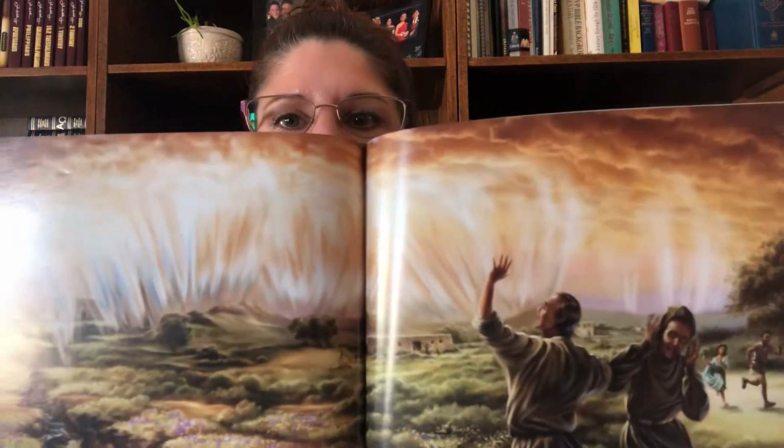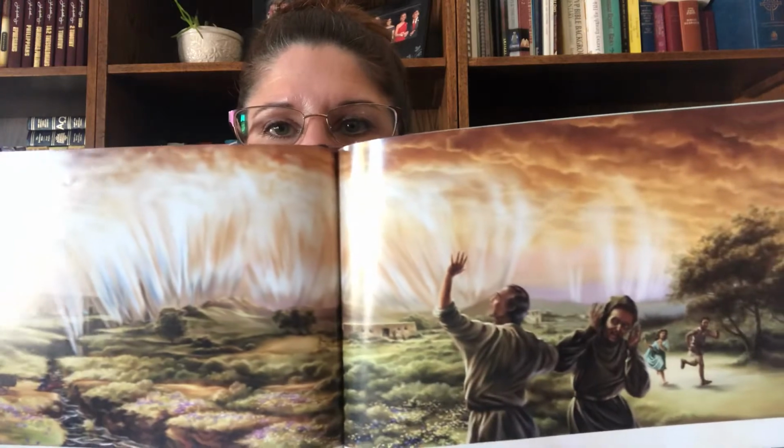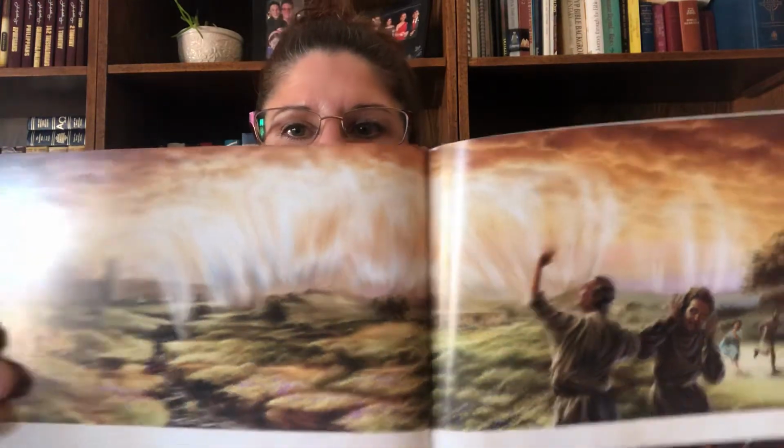Here's a picture of the floodgates opening, what that might have been like with the Lord opening up the floodgates and the water coming up from below the earth. Here's an idea of what it might have looked like out there floating on the water.